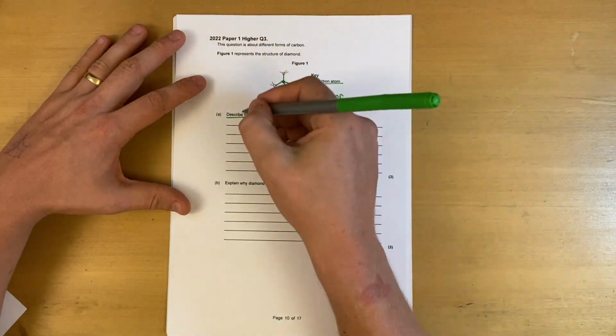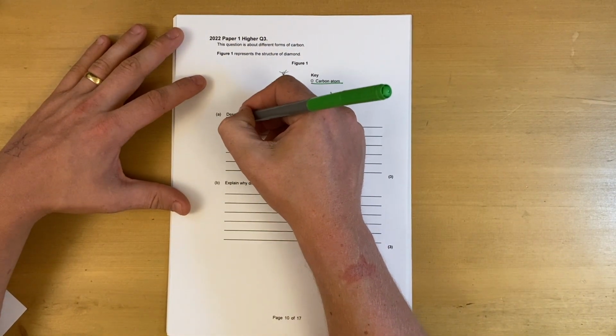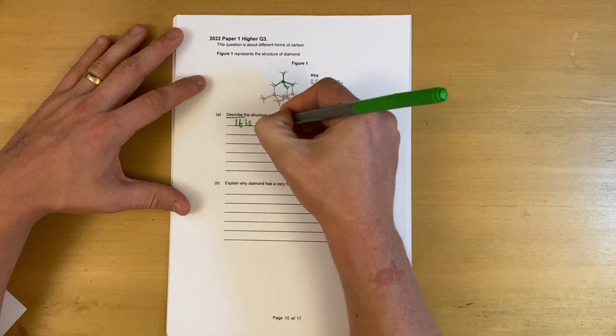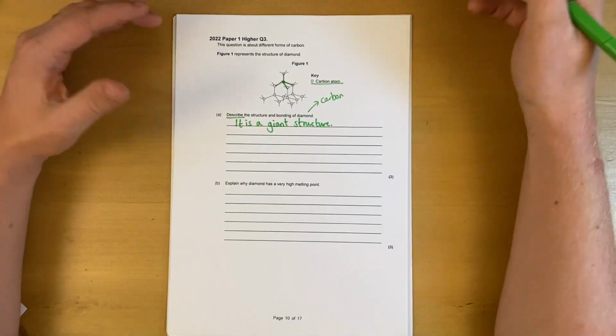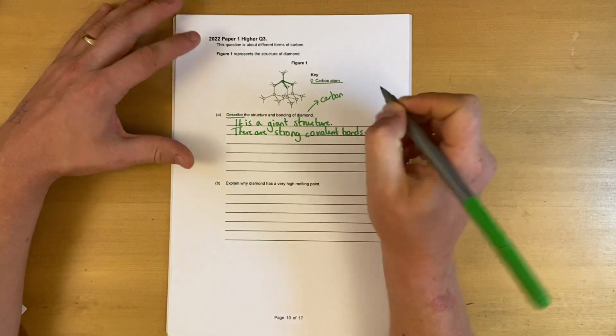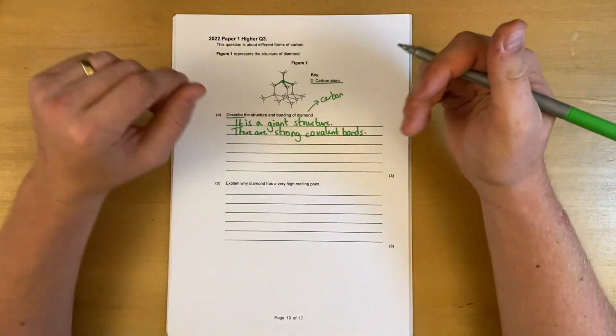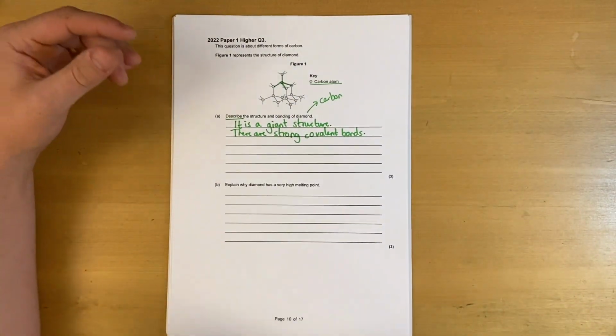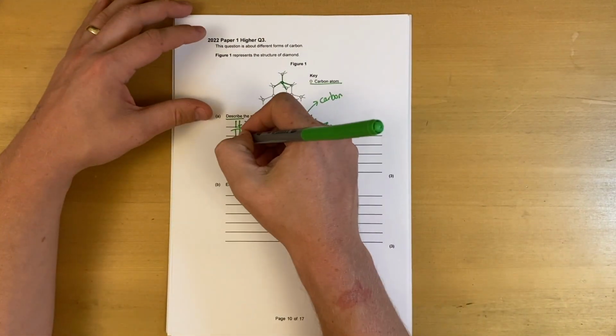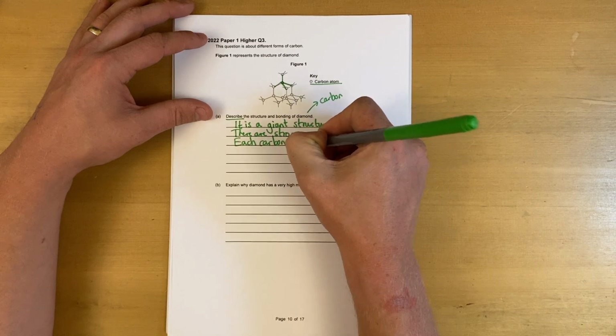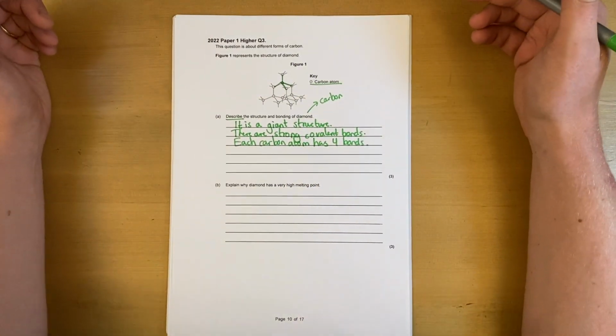So the first thing to note is it is a giant structure, and this is because this can go on forever. There are strong covalent bonds, and think about how this is different to simple molecules where we have those weak intermolecular forces. And finally, that each carbon atom is bonded to 4 others. That's enough for 3 marks, and if anything, I was stretching it out.